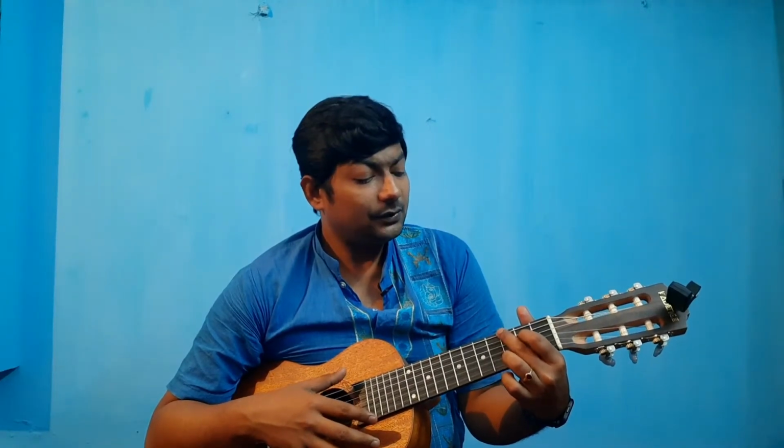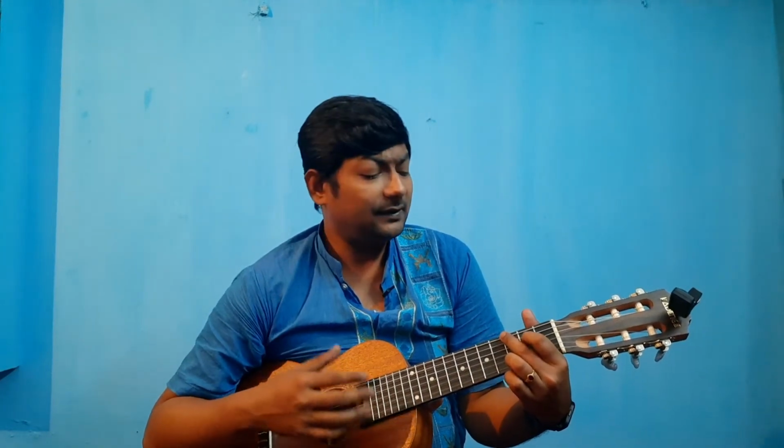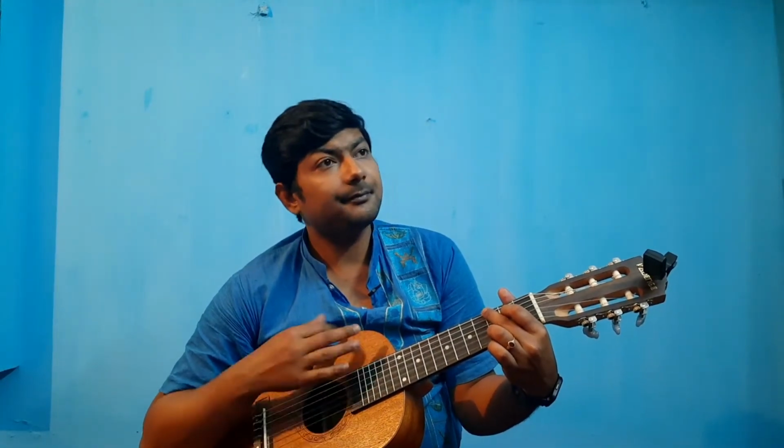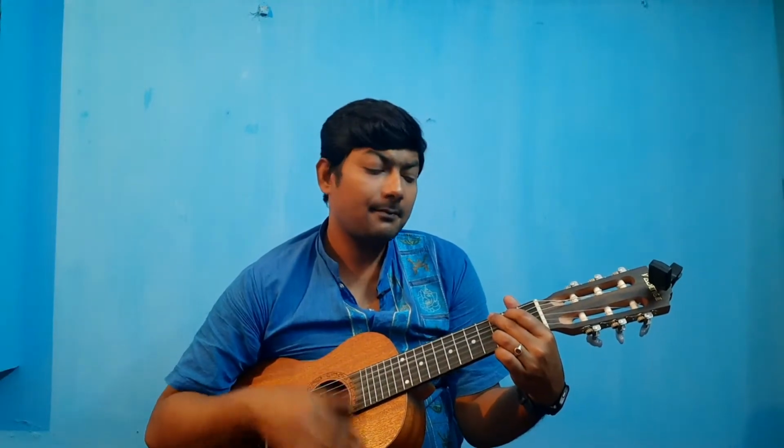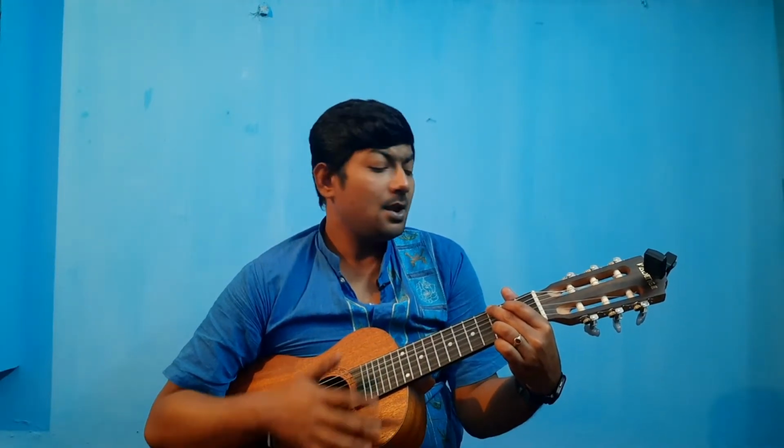So now coming to the strumming pattern. The song uses this kind of strumming pattern. Let's try to figure out what the strumming pattern is for this song.